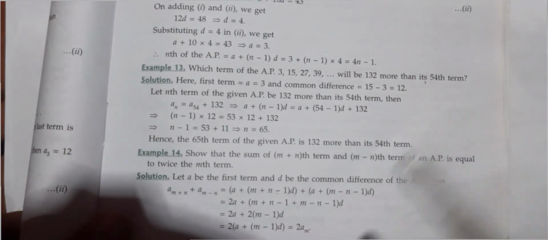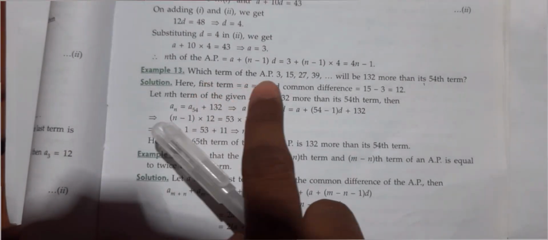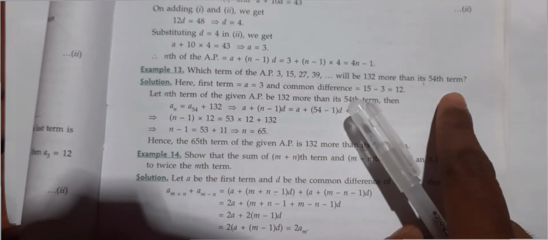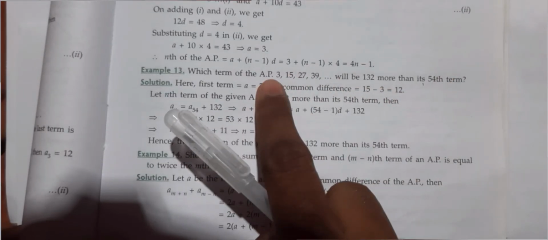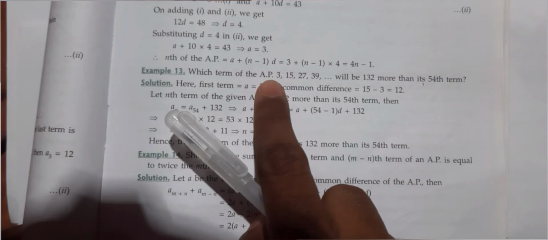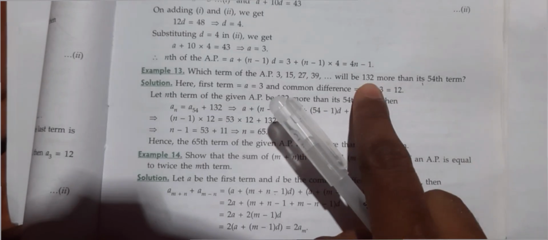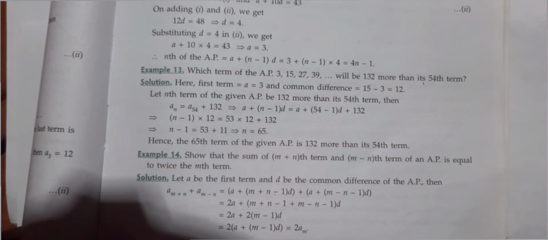Let me read it out again; you'll understand what I'm trying to say. They're saying that which term of the given AP will be 132 more than the 54th term. That is, what is the place where a value is lying which is more than the value lying at the 54th term? How much more is it? Sir, 132. Understood? Yes.